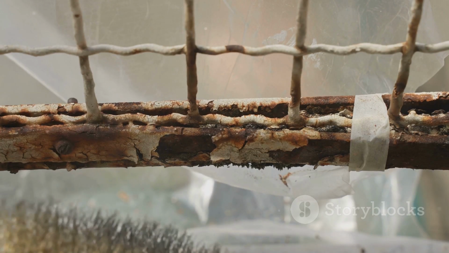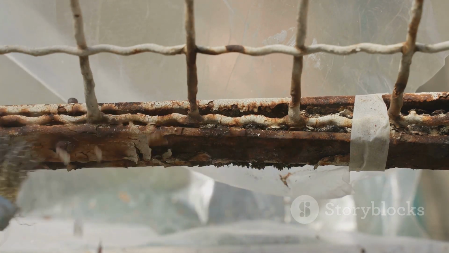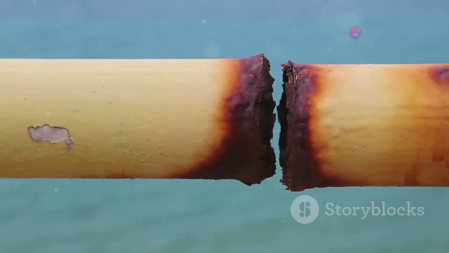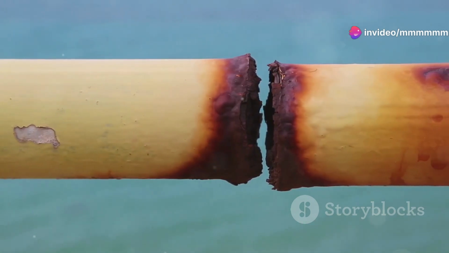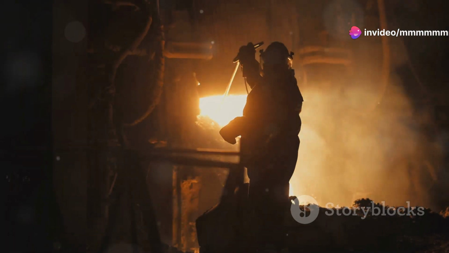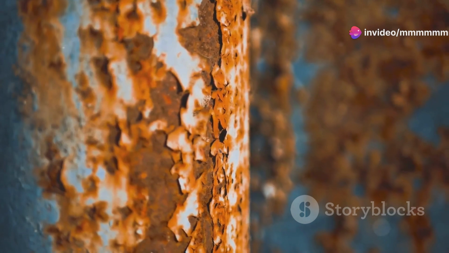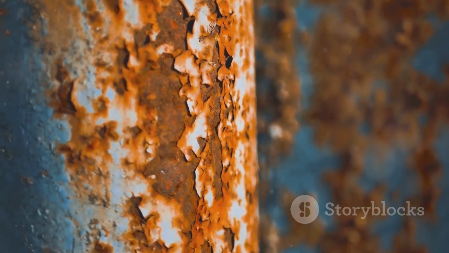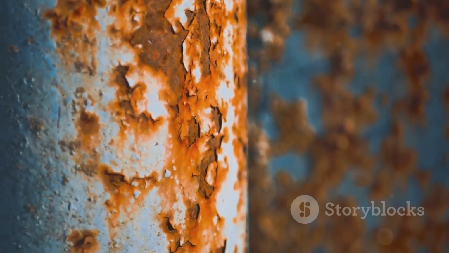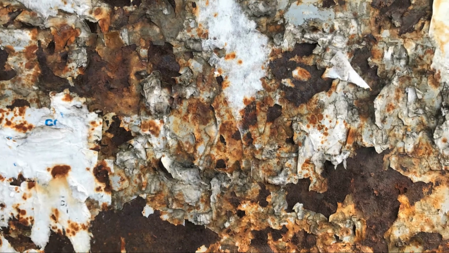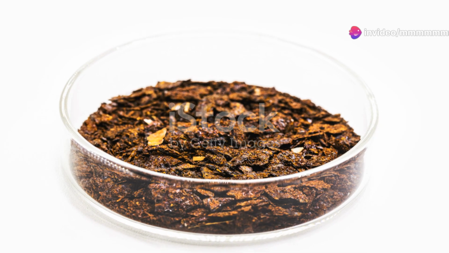Dry corrosion, as you might guess, happens in the absence of a liquid. It's all about those sneaky gases in the air reacting with the surface of a metal. Several factors can speed up dry corrosion, like temperature. Just like you might feel more sluggish on a hot day, metals are more likely to corrode at higher temperatures. The type of metal also matters. Some metals, like gold, are very resistant to corrosion, while others, like iron, are more prone to rusting.